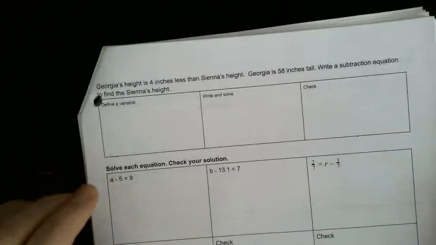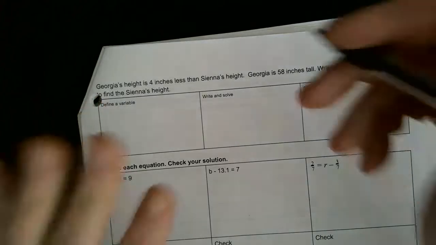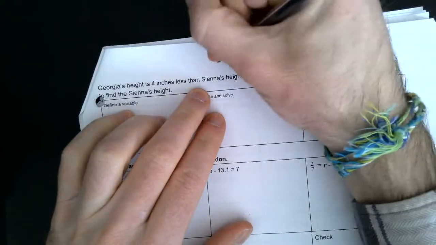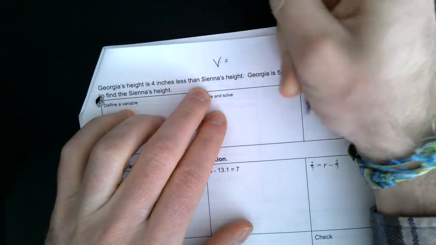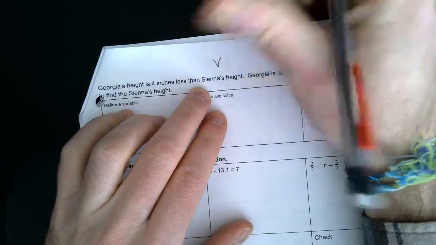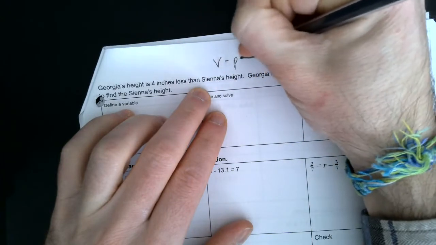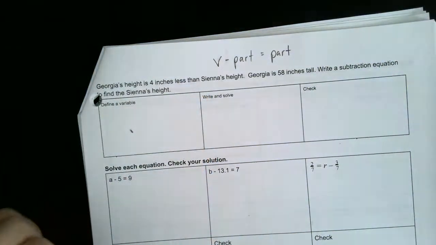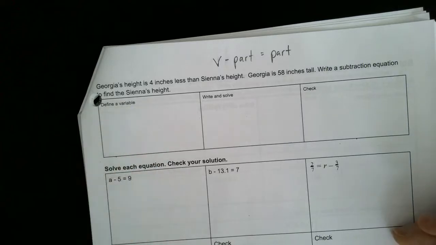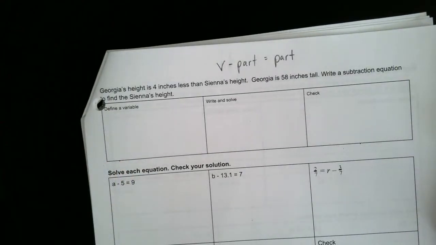Let's talk about Georgia. The person, not the state. Oh, by the way, before we do this, I'm just going to write that little tab. I want you to write this again. Oh, I crushed the pencil. Here we go. Variable equals, for a subtraction equation in 6th grade, variable minus the part equals another part. That's how you write a subtraction equation in 6th grade. It says Georgia's height is 4 inches less than Sienna's height. Georgia is 58 inches tall. Write a subtraction equation to find Sienna's height.